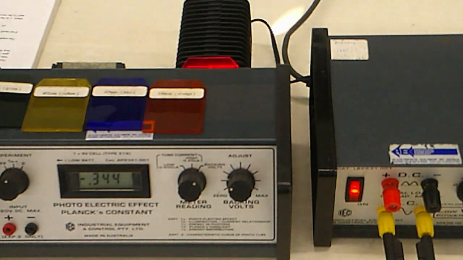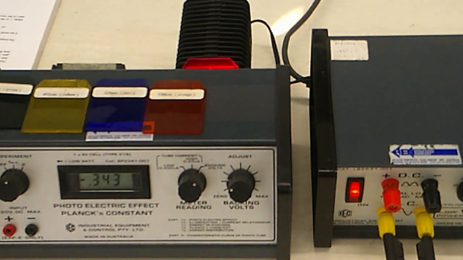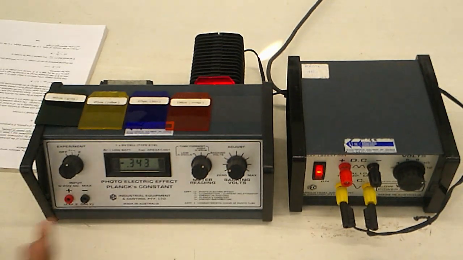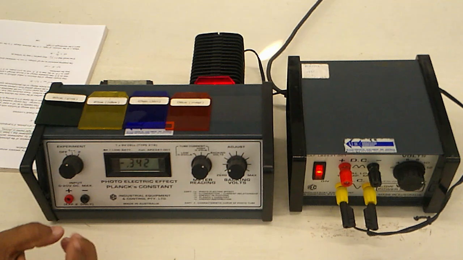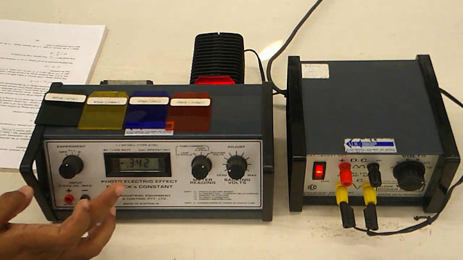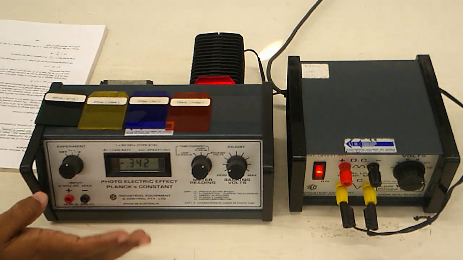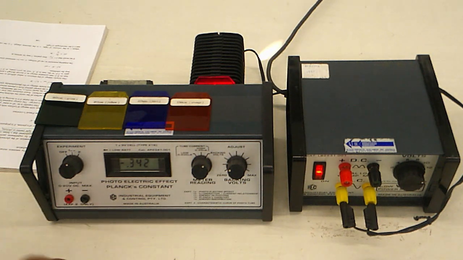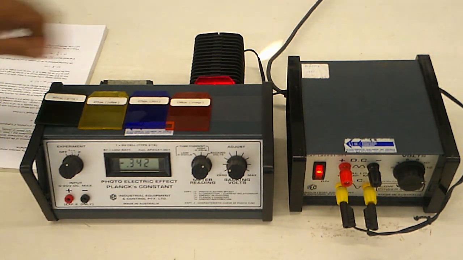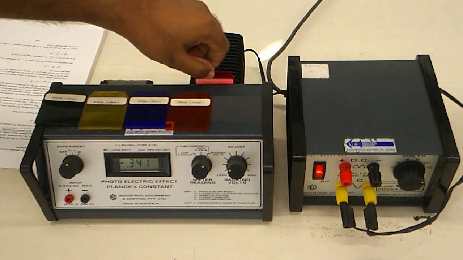And now we can carefully record the amount of backing voltage that has been recorded. This is negative 0.342 electron volts. Okay, this is for trial number one of the red filter color that we have been using.